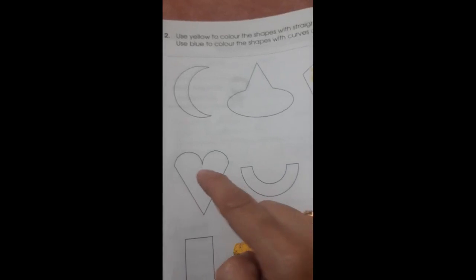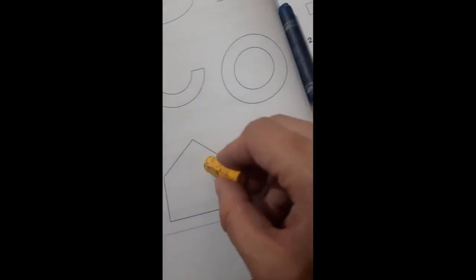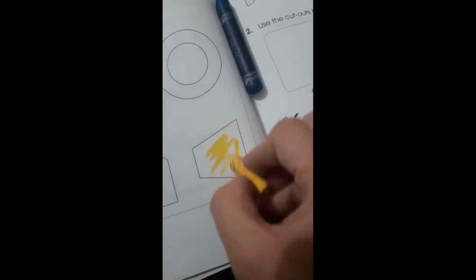Complete this yellow. Is it clear? Now again, these are curves and straight lines. Curves and straight lines. Curves. This is only straight lines. So we have to color it yellow as well. Complete this shape by coloring yellow. Now again, these are only straight lines, so we have to color it yellow as well. These are also straight lines. Is that clear? You have to color the shapes which have only straight lines.